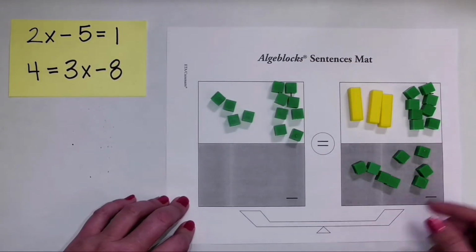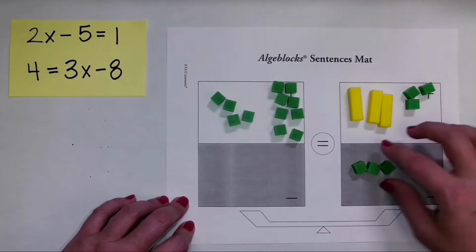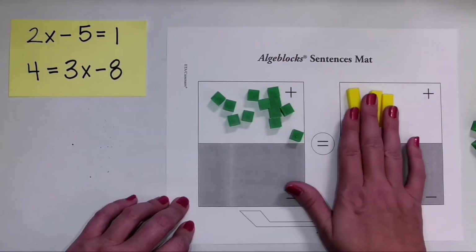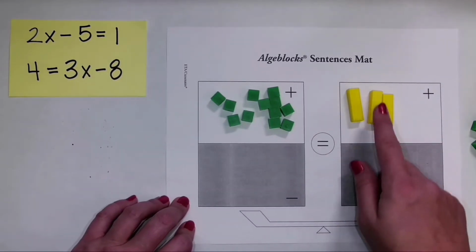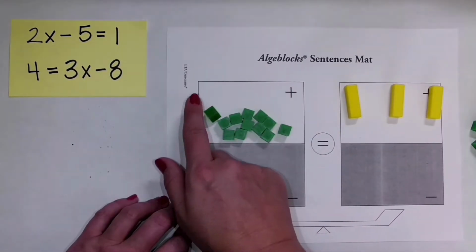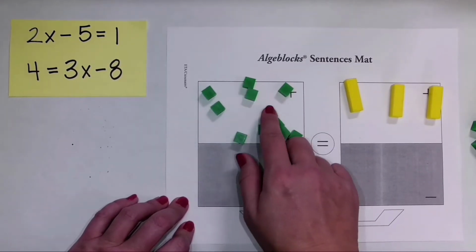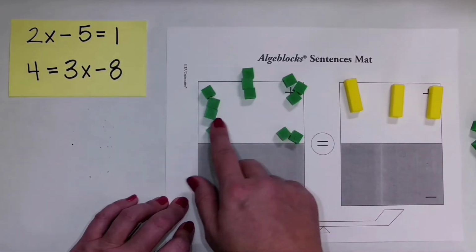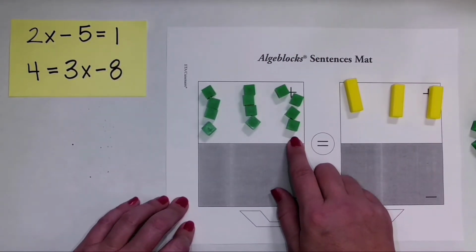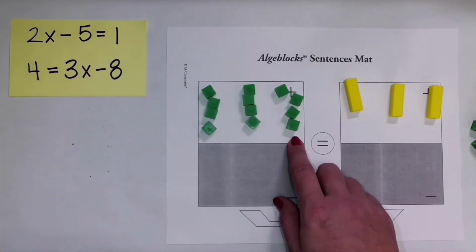Okay? Now I create my zero pairs and I move them off the mat. I can match them up just like that. There's a zero pair, another zero pair, and another zero pair. So now I have 3x equals 12. And now I want to divide this into 3 equal groups to understand the value of a single x. So I'll take my 12 and divide into 3 groups, sharing equally. There we go. 1, 2, 3. So each x in this example equals 4. And if I plug that into my equation, 3 times 4 is 12, minus 8 is the same as 4.